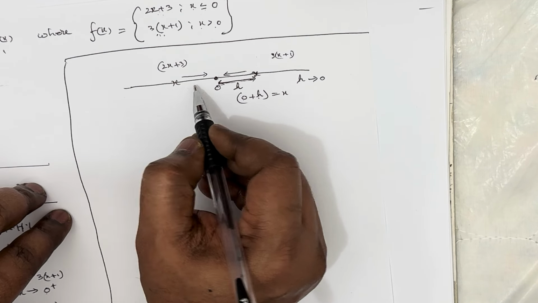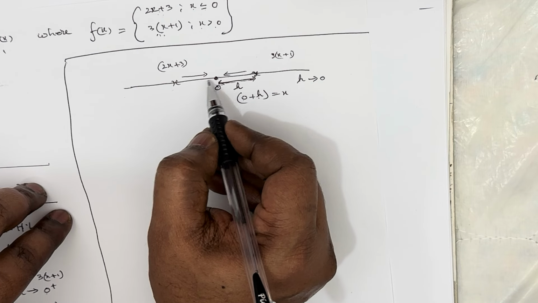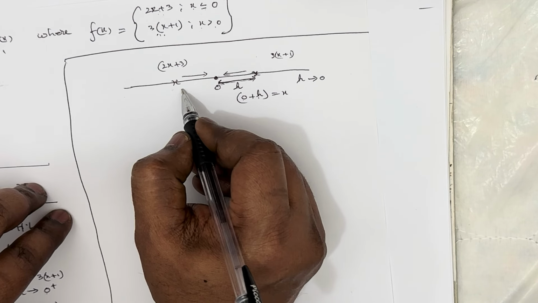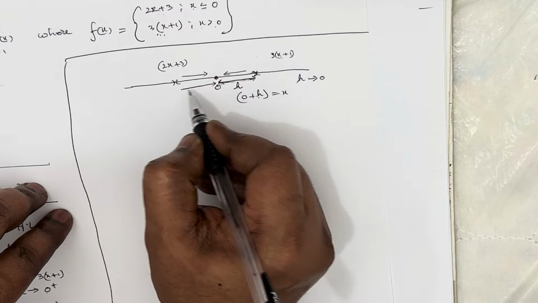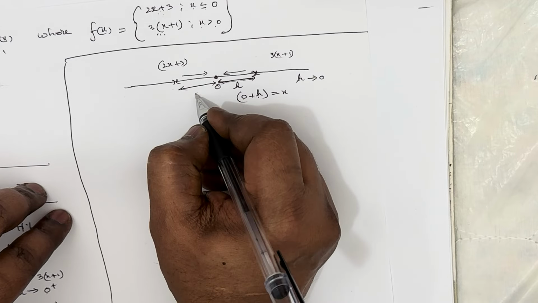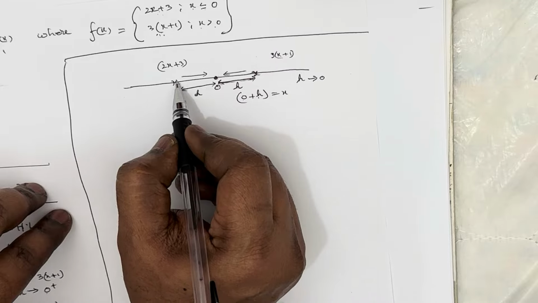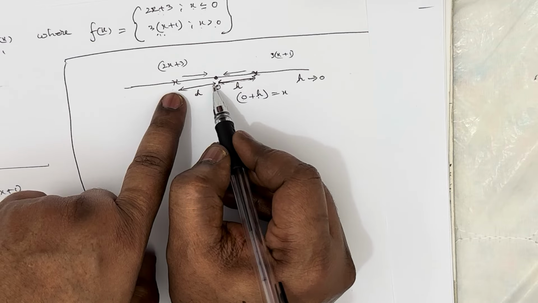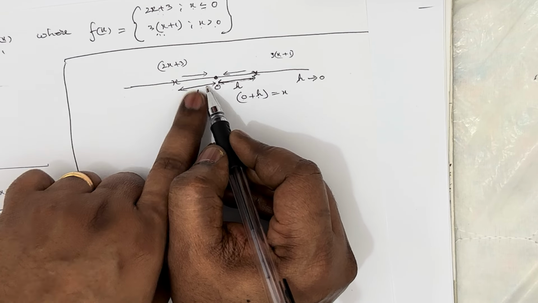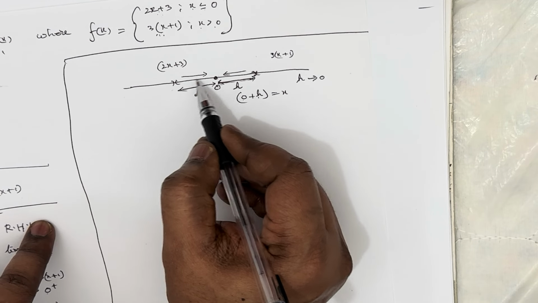The same way from the left side, when x is moving towards 0 from the left side, this length marks the position of x, and say this length is h. As x is moving, this h keeps on decreasing, and it goes to 0 when x approaches 0.